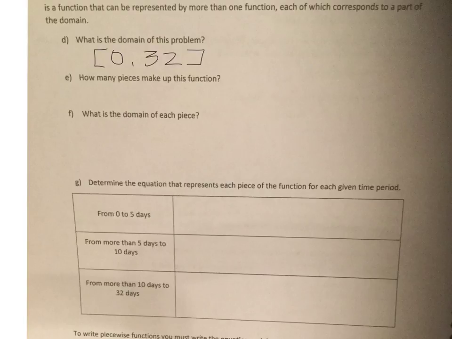Then it says, how many pieces make up this function? Well, look back at your picture on the page before. I can't flip my page in here, so you're going to have to go back. You should see that there are 3 pieces. You've got a decreasing piece, a flat piece, and a decreasing piece. So that would be 3 pieces.